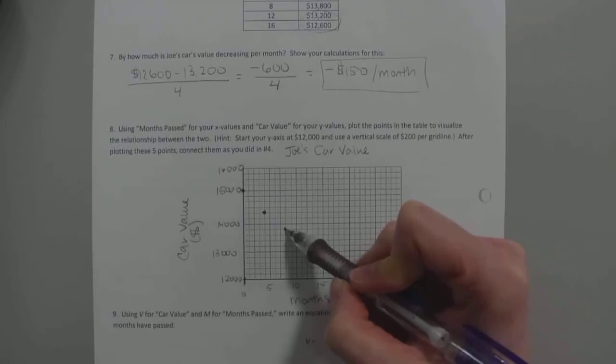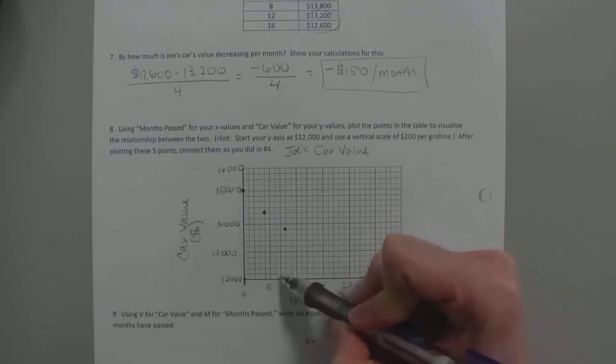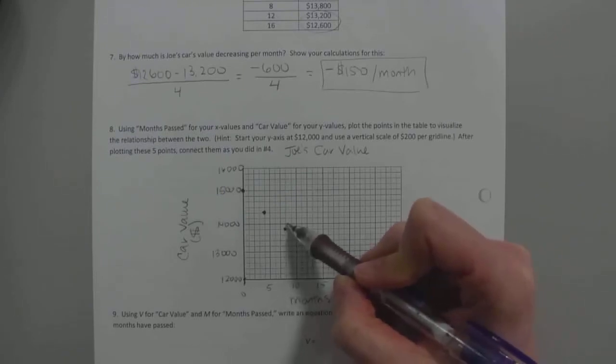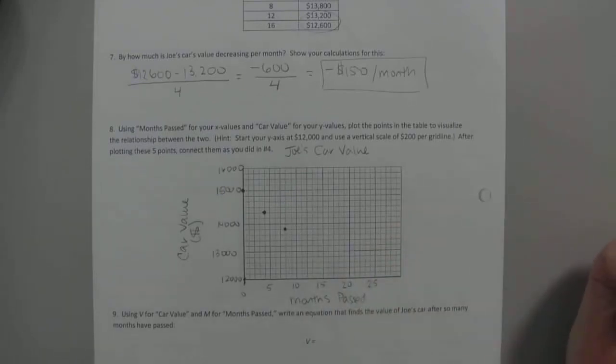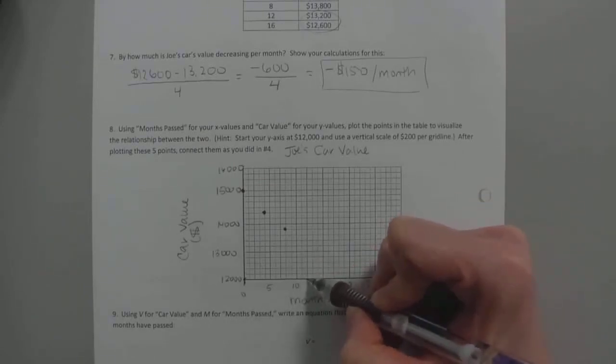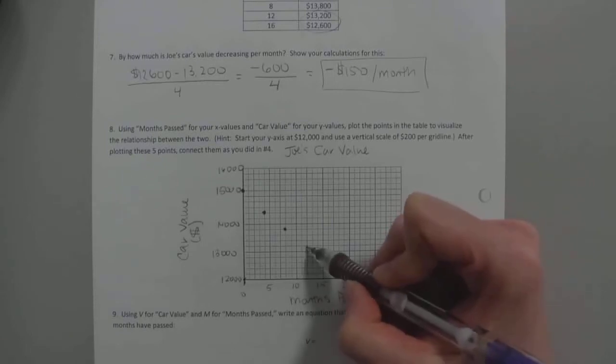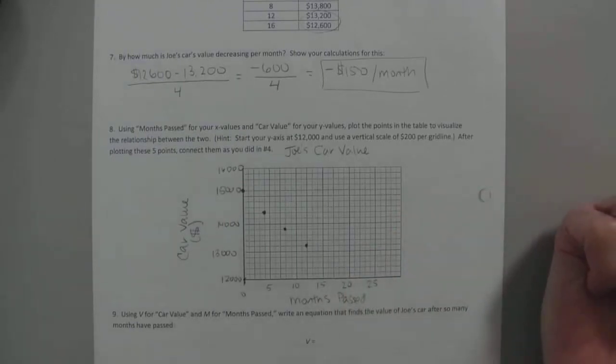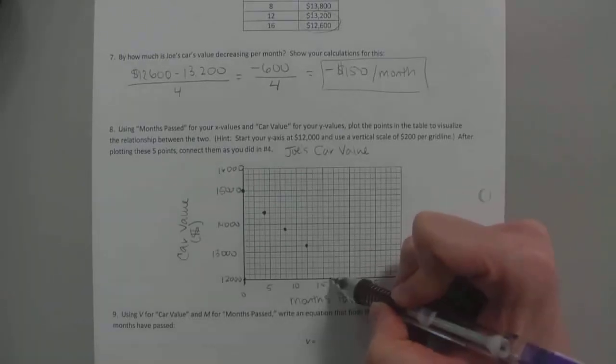8 months have passed, so I go to month 8, and now it's only worth 13,800. So that's 1 block south of the 14,000 because 13,800 is 200 off of the 14,000. So count over 1, 2, 3. So we're at over 8, and then you go up to 1 chunk south of the 14. 12 months have passed. We're going to go over to 10 and count over 2, 1, 2. And then we're going to go to 13,200. So only 1 block above the 13,000 because they are counted by 200s.